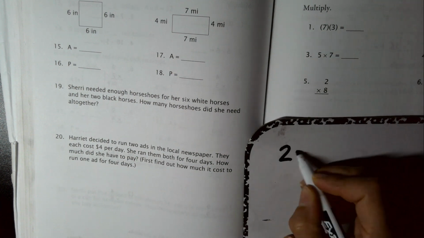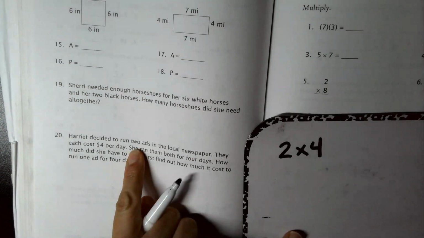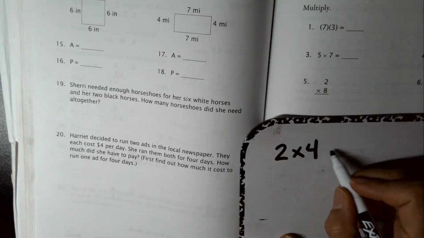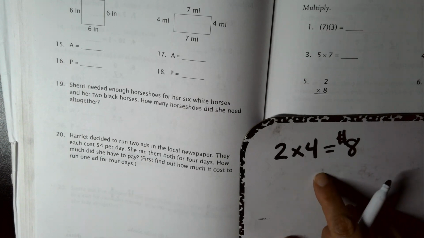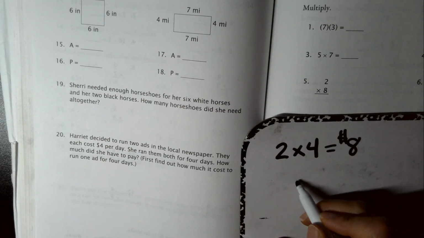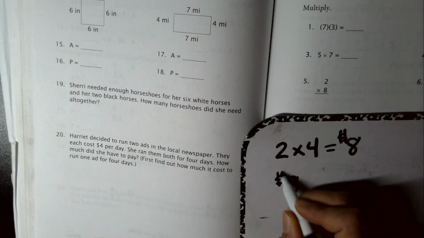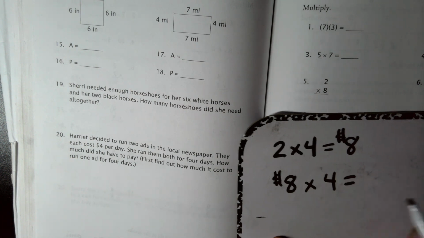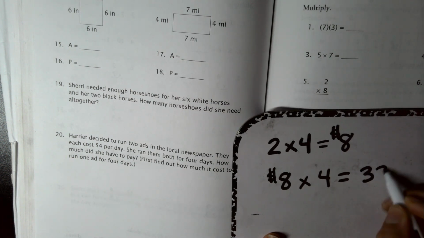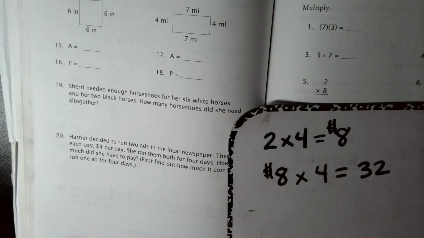So if it costs $4 per day per ad, and she decided to run 2 ads, then 2 times 4, because it's 2 ads and each one is $4 a day, means every day she was spending $8 to run those 2 ads. She ran them both for 4 days, so every day she spent $8 for 4 days. So how much did she spend altogether? $32.